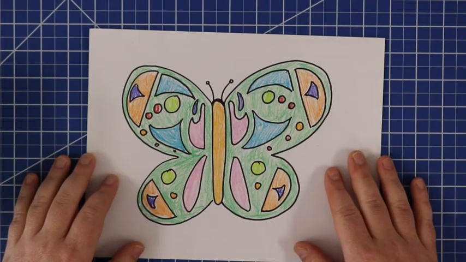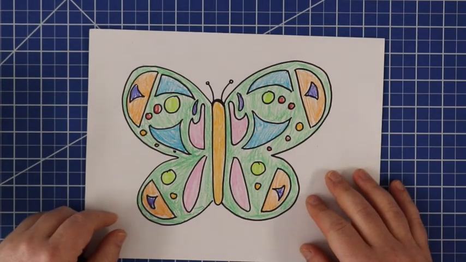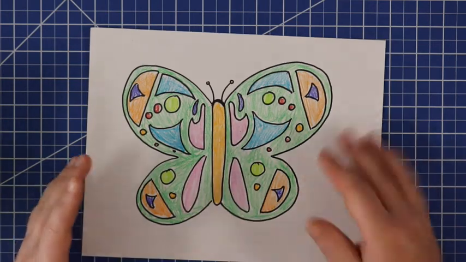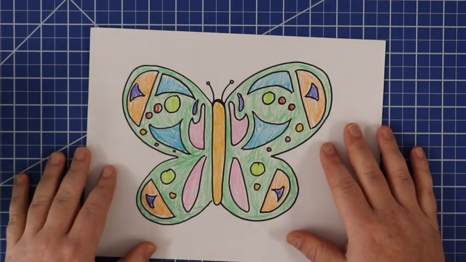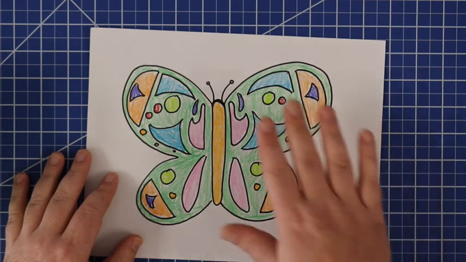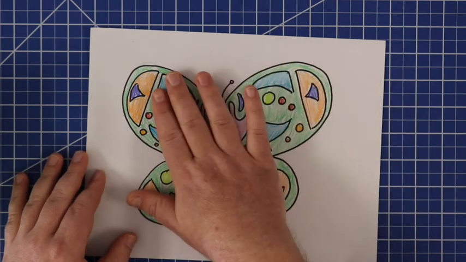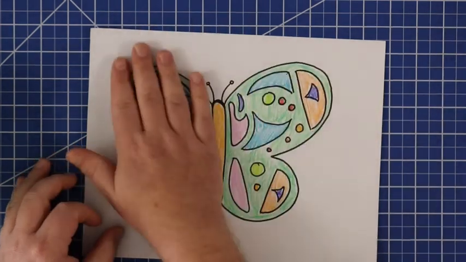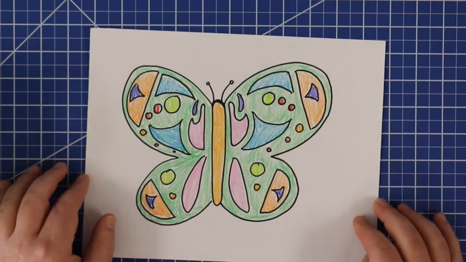So remember, you can make it as simple as you want or as realistic as you want. That is entirely up to you. The important thing is mirrored symmetry. So the same stuff over here should be over here, just flipped over. If you want to add a background to yours, that's fine.